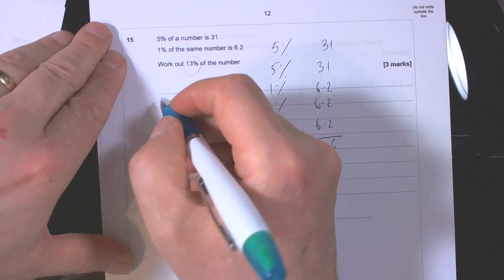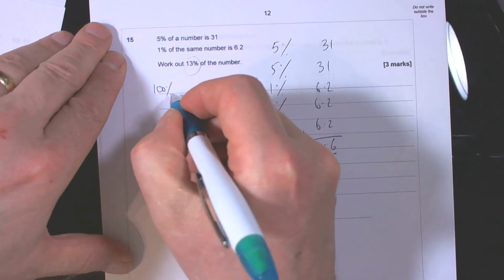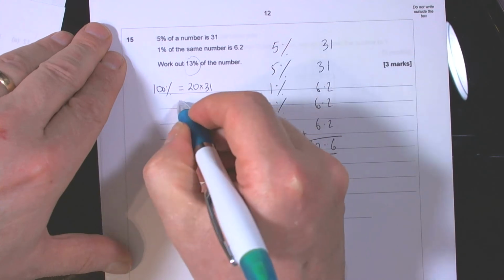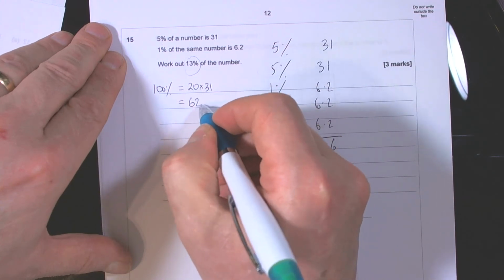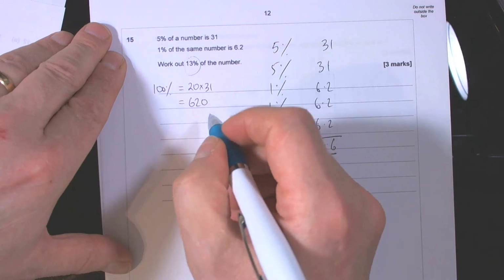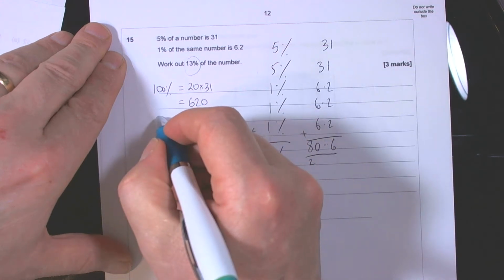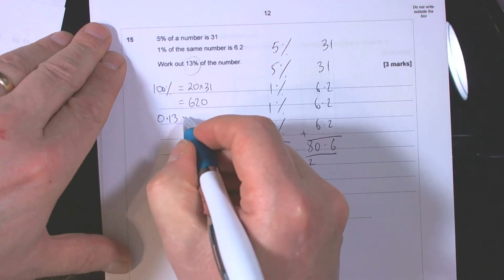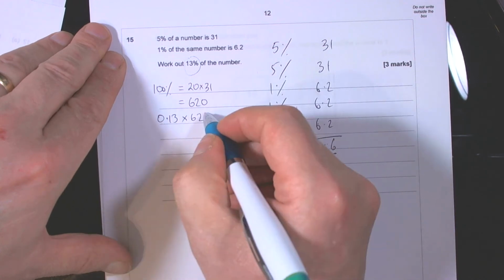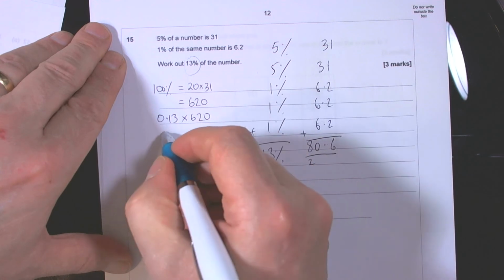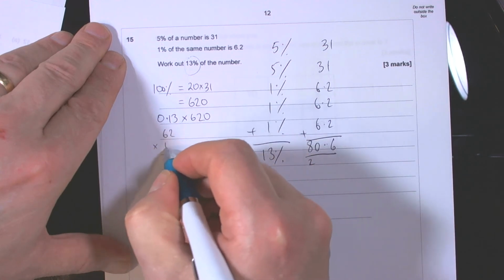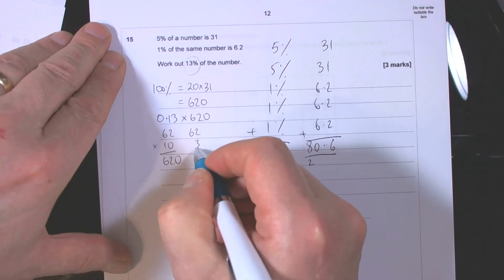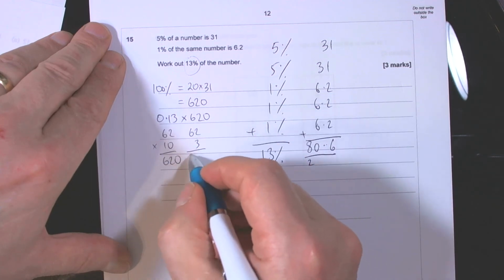80.6. If we want to do a check, then 100% would be 20 times 31. 2 31s is 62, and we've got a times by 10 in there, so 620. And if we want to do 13%, then 13% is the same as 0.13. So 0.13 times 620. 62 times 13 is 62 times 10, and 62 times 3, 186.